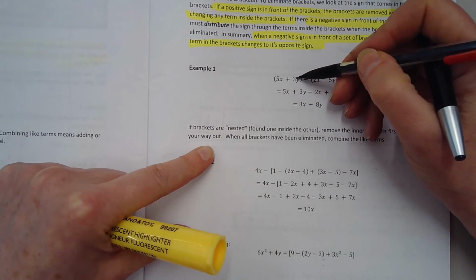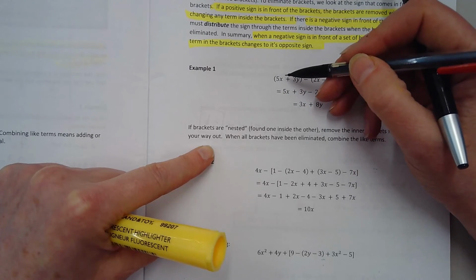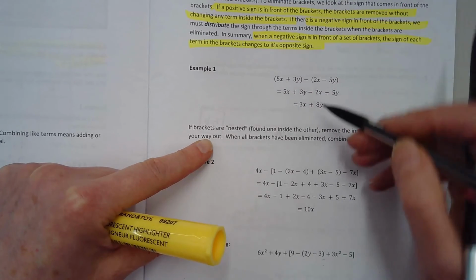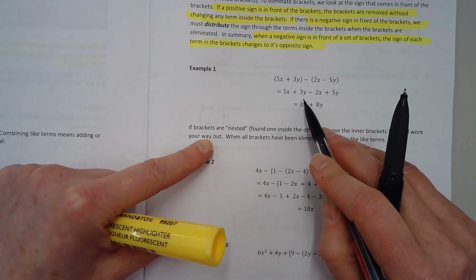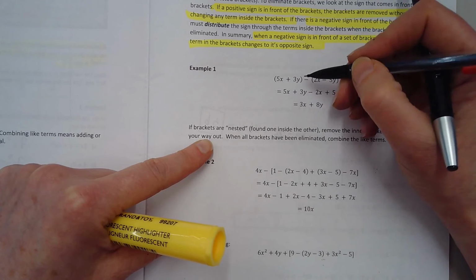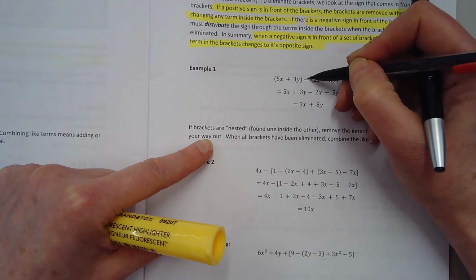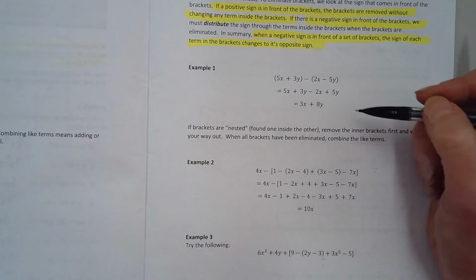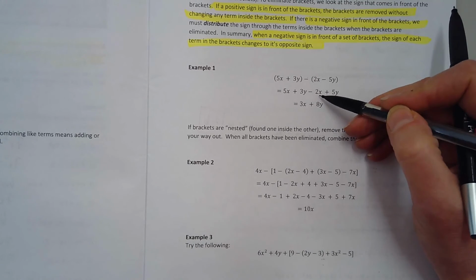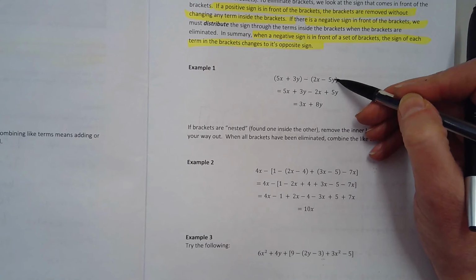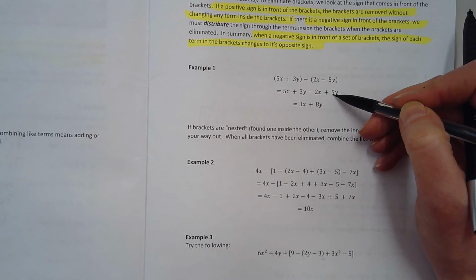5x plus 3y, there's nothing in front of the 5x, so it's just, I guess, a positive 1. So the brackets just get removed, and the 5x plus 3y remains. A negative sign in front of a set of brackets, though, converts every term inside to its opposite. The 2x was positive, so now it becomes negative. The 5y was negative, now it becomes positive.